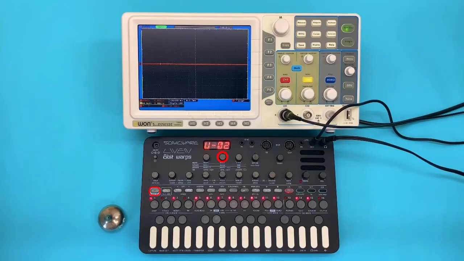To change the number of waveforms it morphs between, press and hold the Shift key and turn the Wave 2 knob.